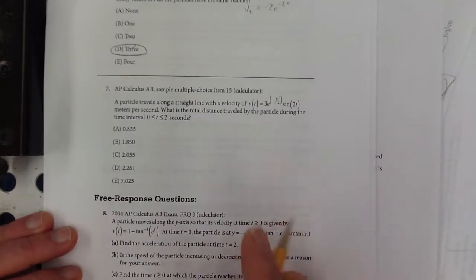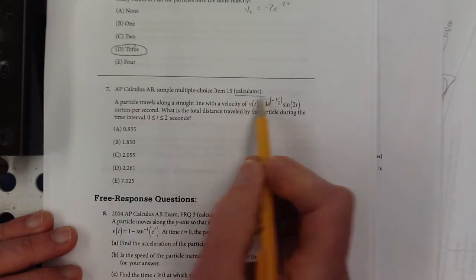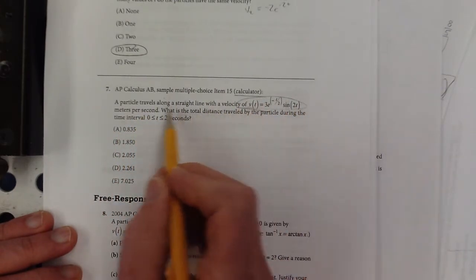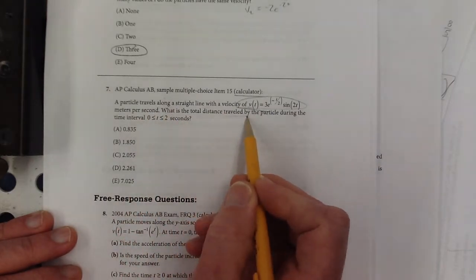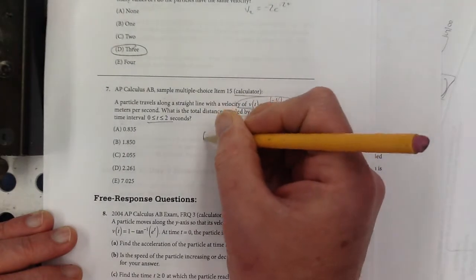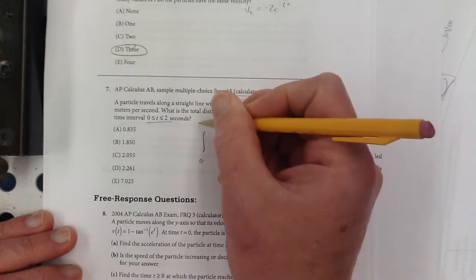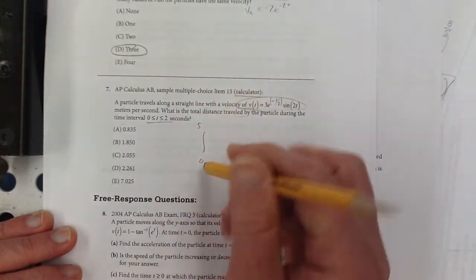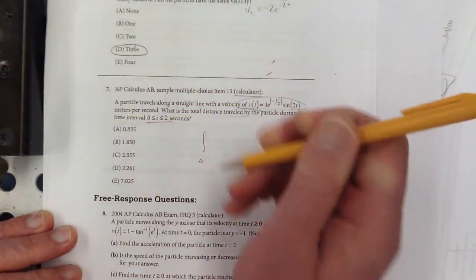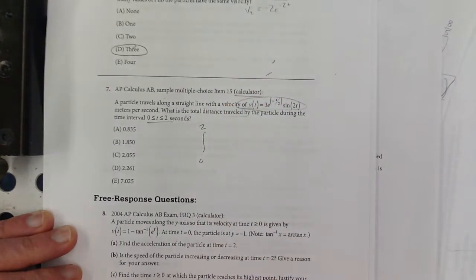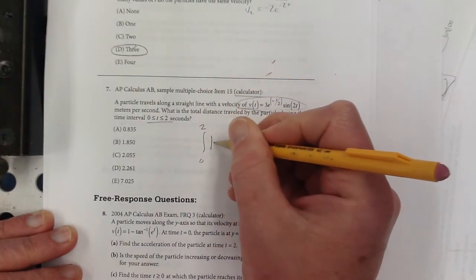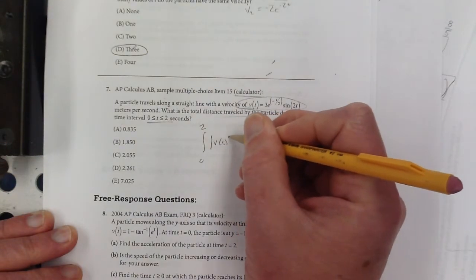Okay, got another calculator problem here. A particle travels along a straight line with this velocity. What's the total distance traveled by the particle during the time from 0 to 2? So total distance traveled, remember that that is the integral of speed. Oops, I was saying speed and trying to write a 2 at the same time. My brain doesn't handle that very well. So 0 to 2 of the speed, in other words, the absolute value of the velocity.